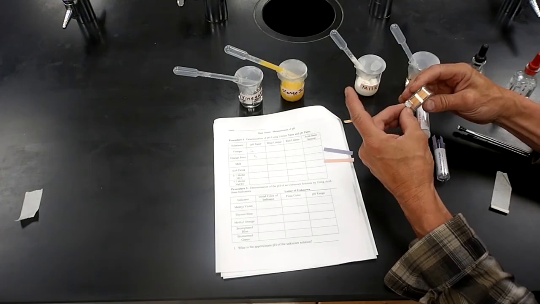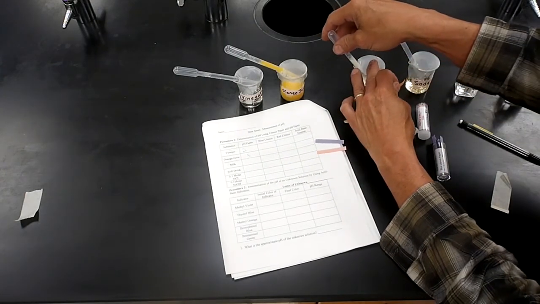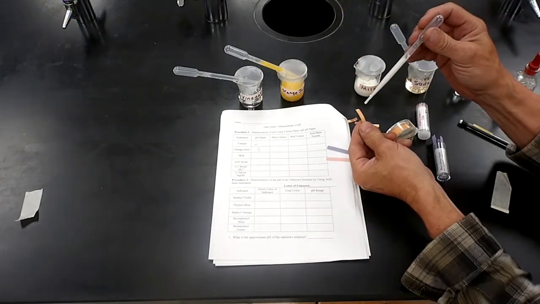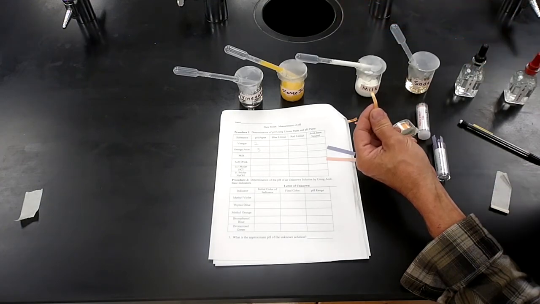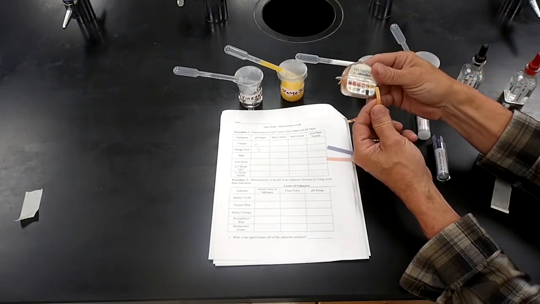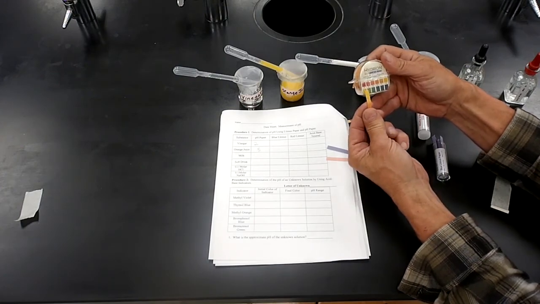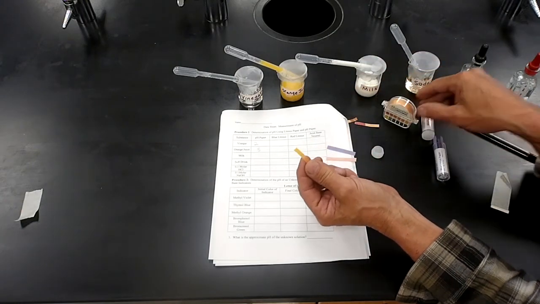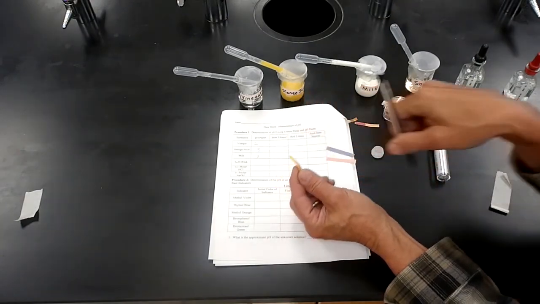Then I'll pull another sample out. Another bit of paper, get some milk. Milk kind of turned everything white, but wow. I'm going to call it 7. pH of about 7 for the milk.